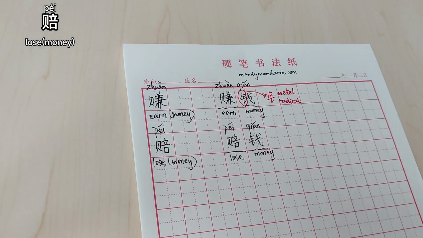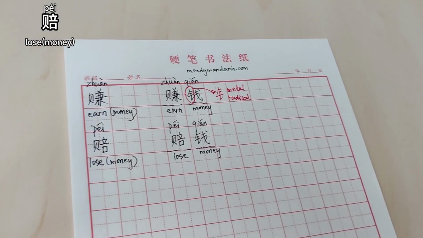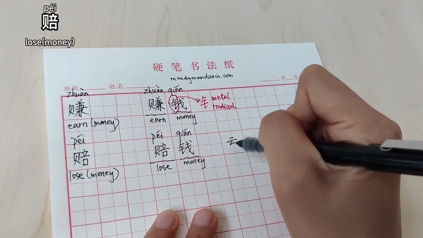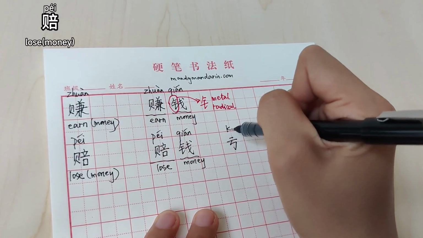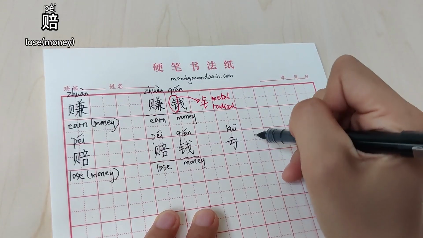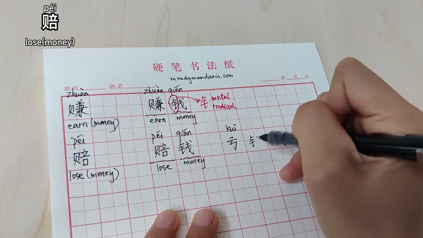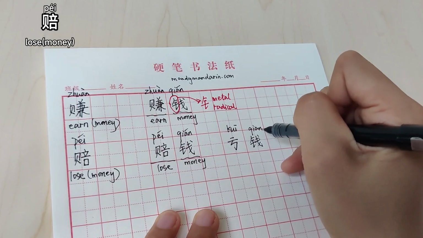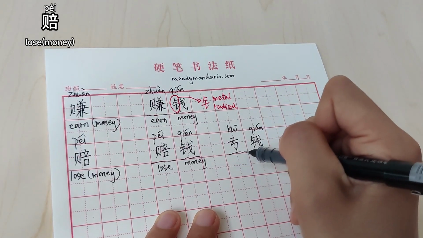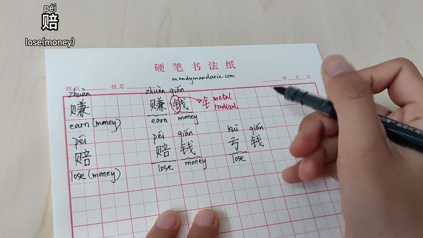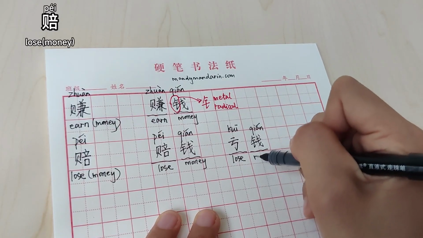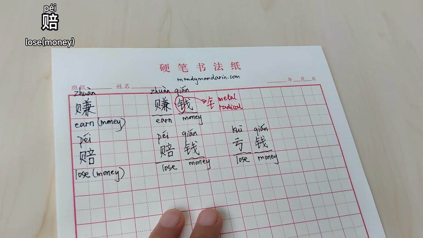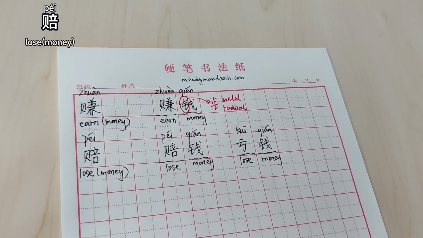And actually we have another word for losing money. You can also say 亏钱. 亏 is also to lose. 钱 is money. So 亏钱 is also losing money.